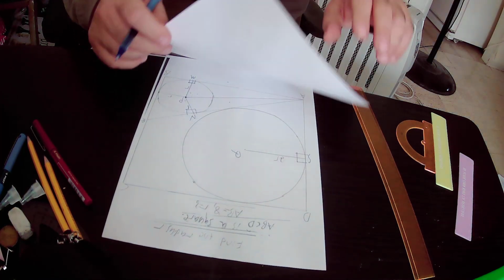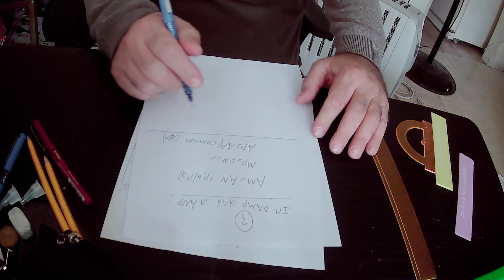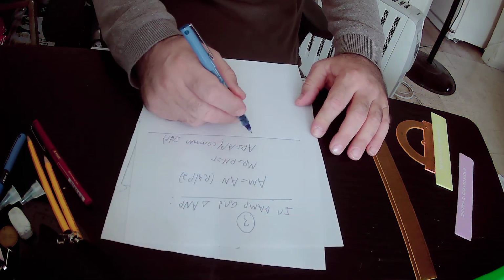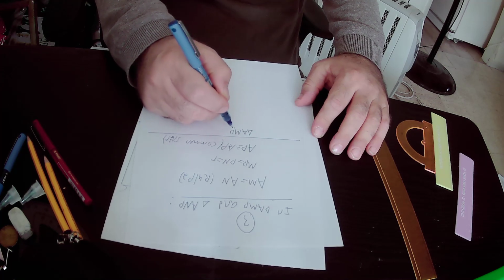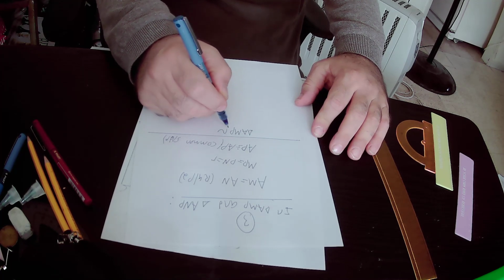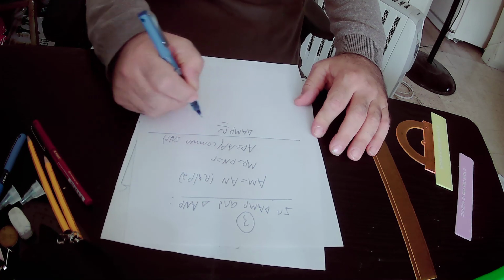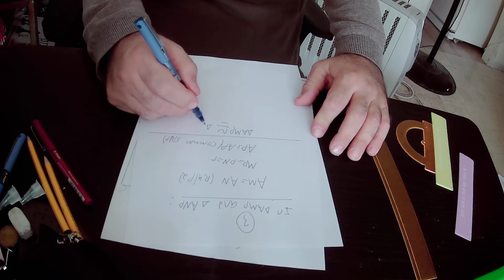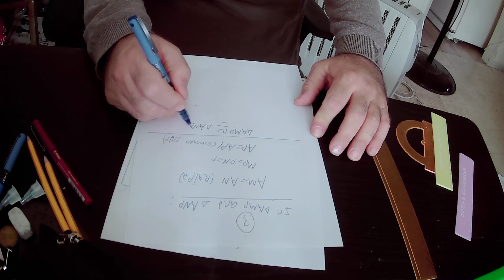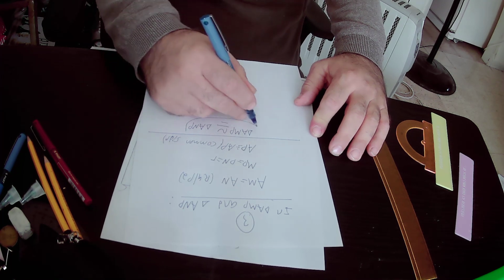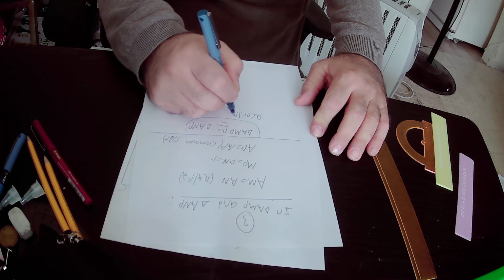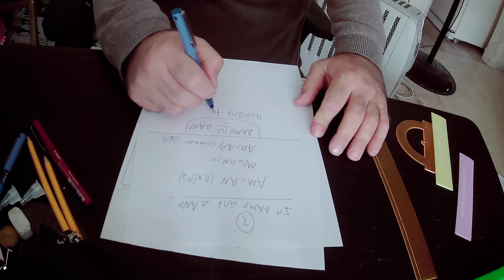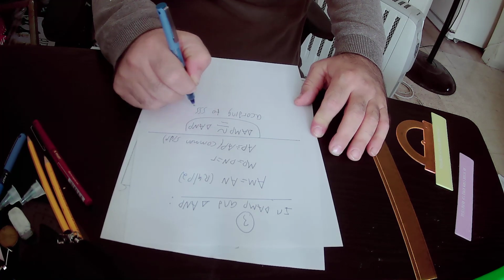I'll write it down. The right triangle AMP is congruent to the right triangle ANP according to side rule.